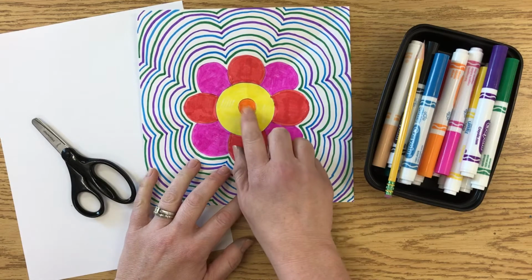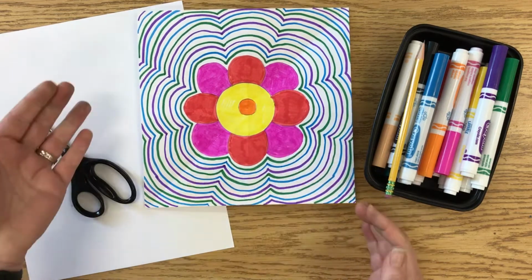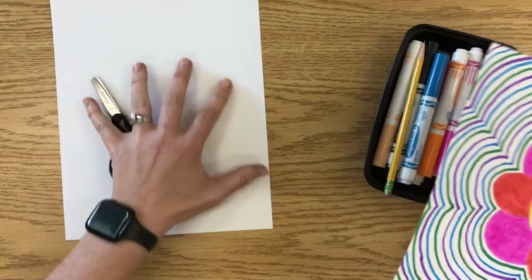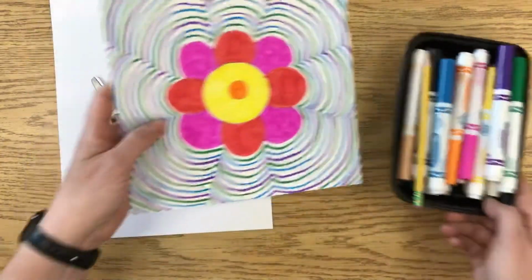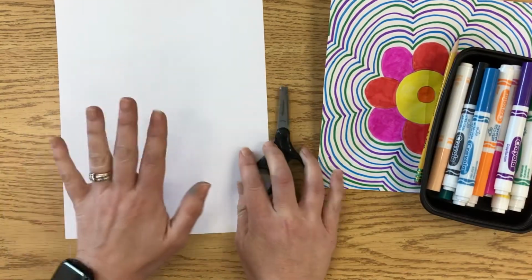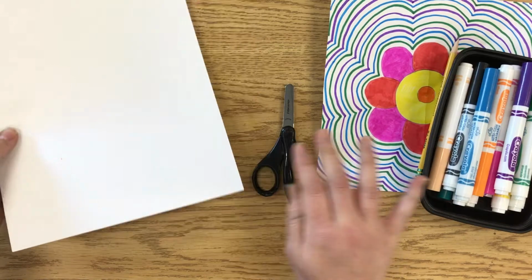So we're going to have to find the middle of our paper, and we need our paper to be square to do that. So I'm going to show you how to make kind of a regular piece of copy paper square, and then we'll talk a little bit more about the next step. So when you get started, you're going to need to get scissors and a piece of printer paper or copy paper.